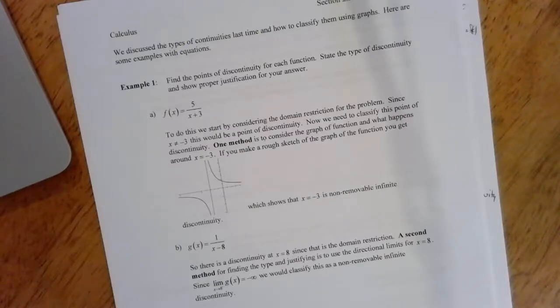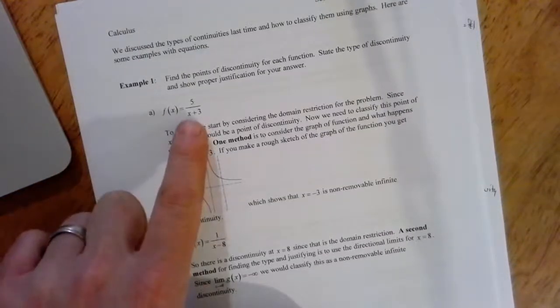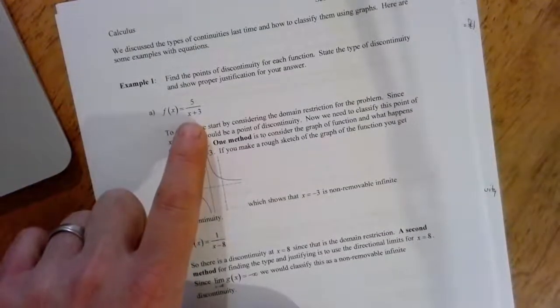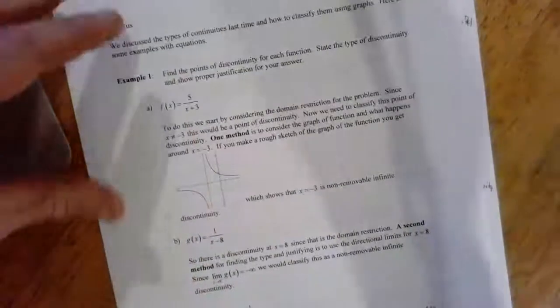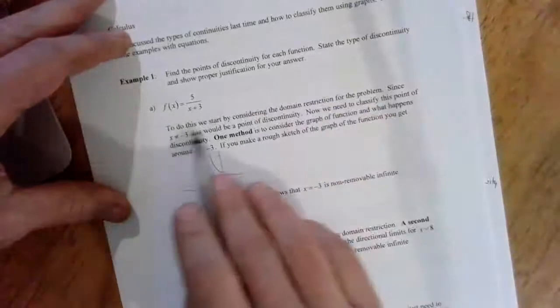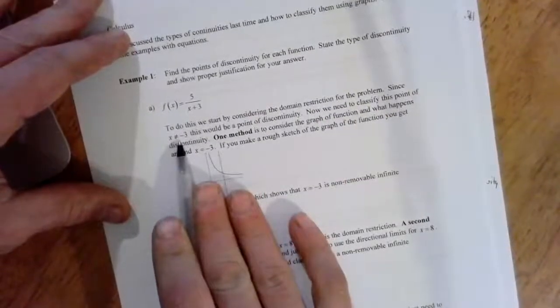The directions here say find the points of discontinuity for each function, state the type of discontinuity, and show proper justification for your answers. So we have this. Find the discontinuities. We remember this one has a domain restriction at x equals -3. So that's what I would do first. We consider that domain restriction. We got x equals -3, so this would be a point discontinuity.